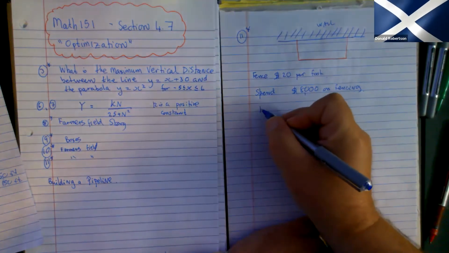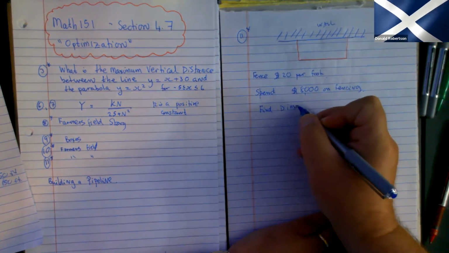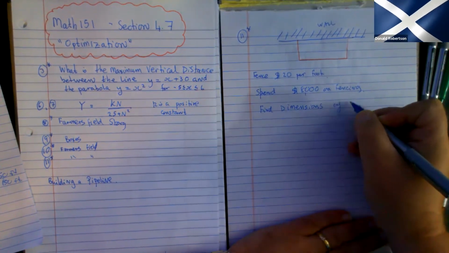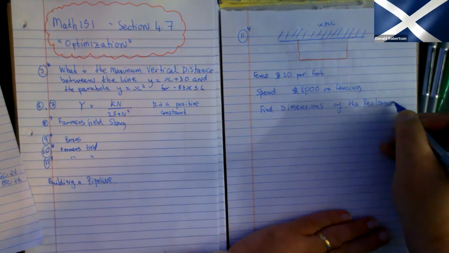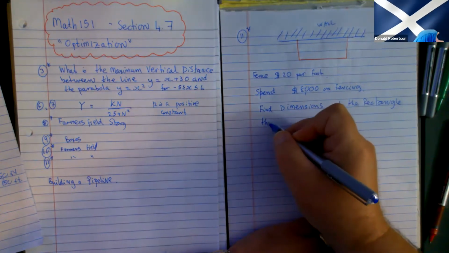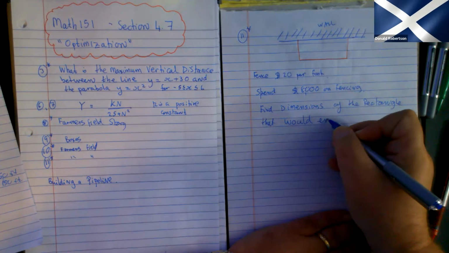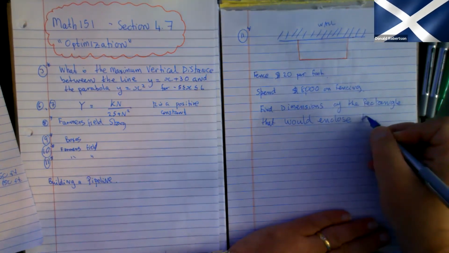And we're being asked to find the dimensions of the field that would enclose the most area.